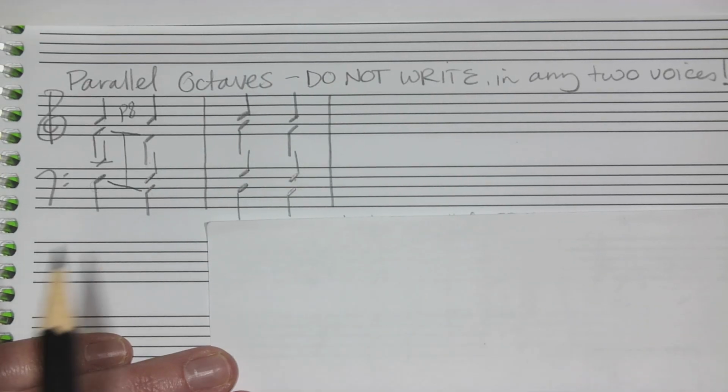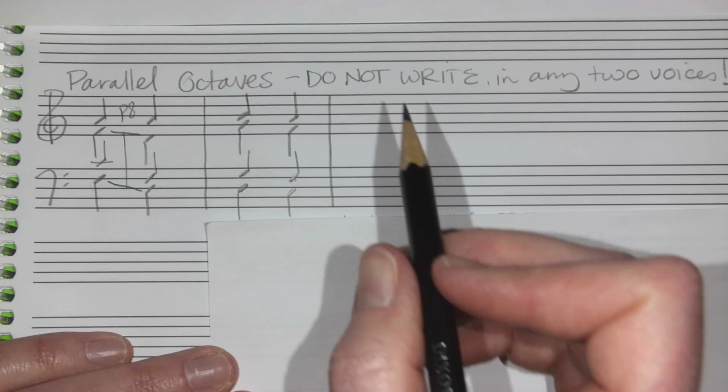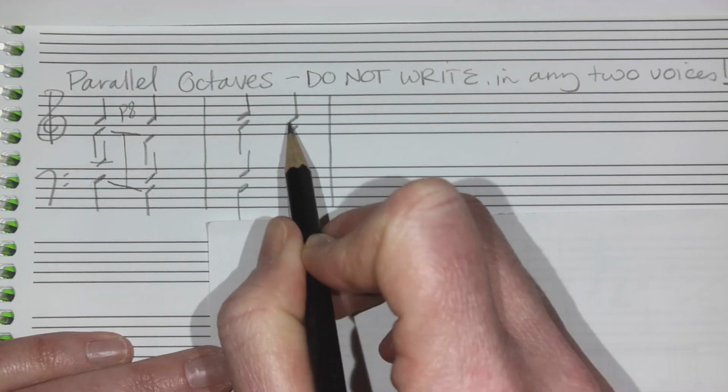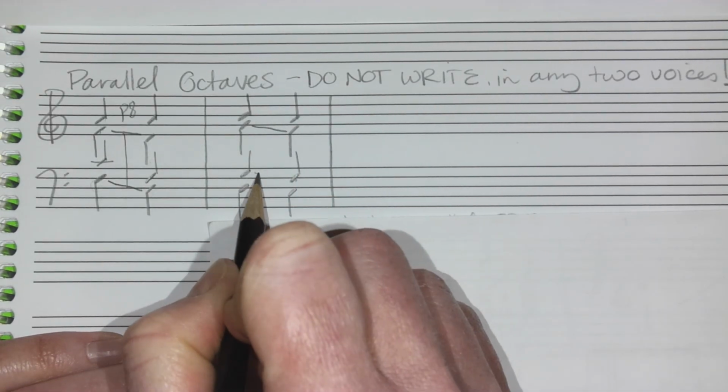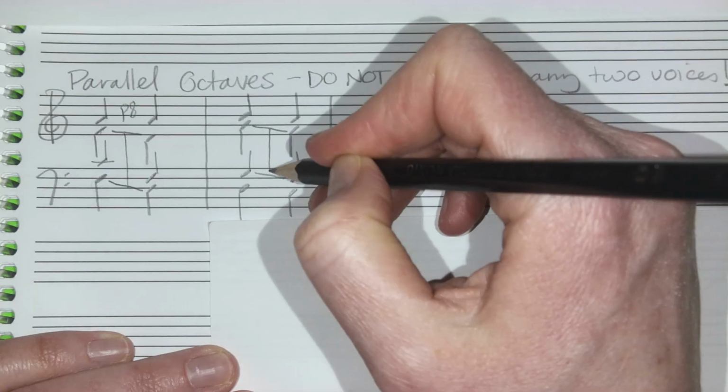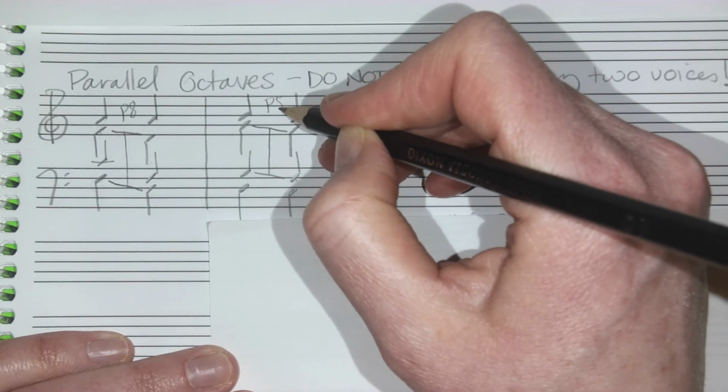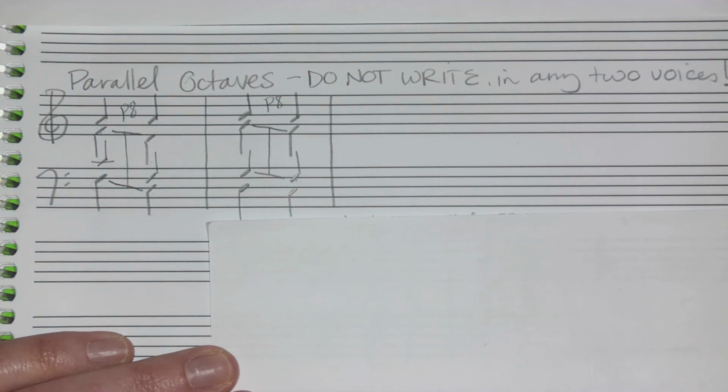Okay, go ahead and pause again. Look for the octave in the second one. Okay, this one's a little easier to see. You've got the G and the G, F and the F, and they're right there. Okay. So this is something to avoid writing.